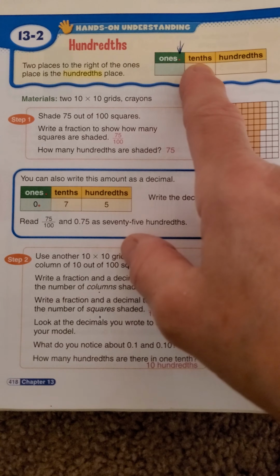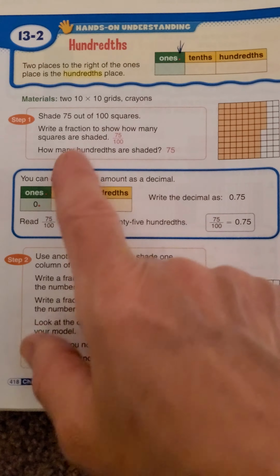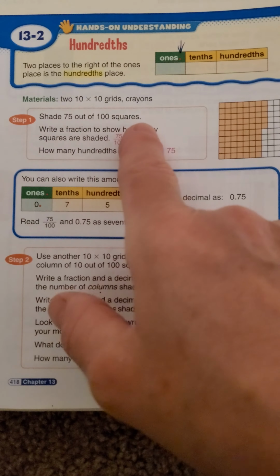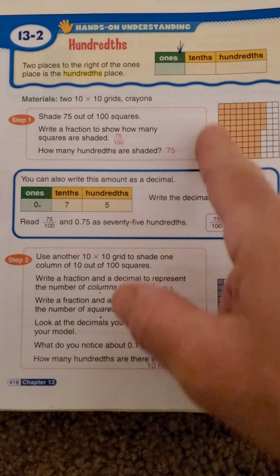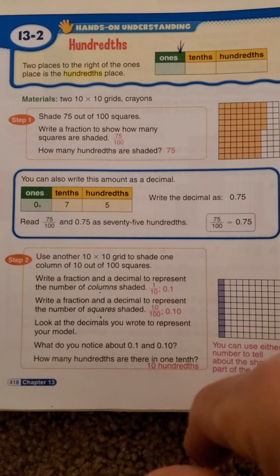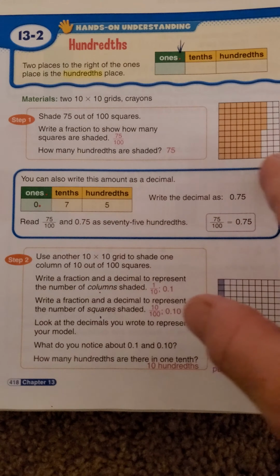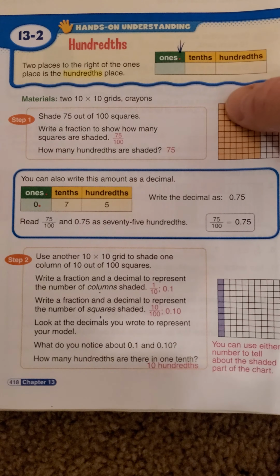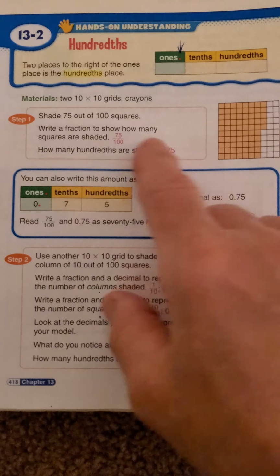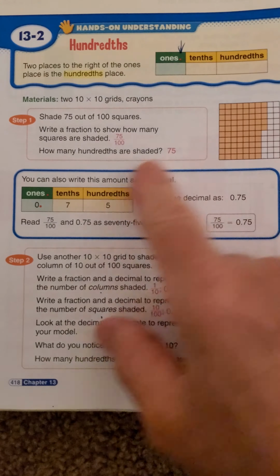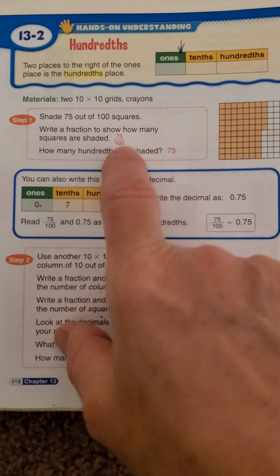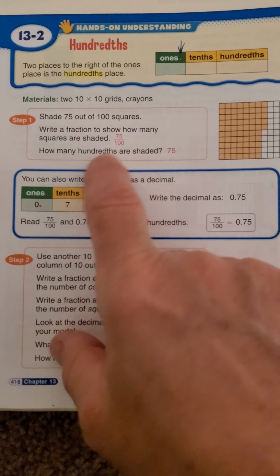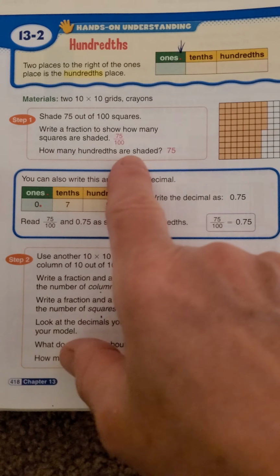Here we have tenths, hundredths, okay? So 75 out of 100 squares. This is 10 by 10. That's how we know there's 100. 10 times 10 is 100, and you can count each one. But you know, in an array 10 by 10 is 100. We're coloring 75 of those yellow. 75 out of 100, 75 hundredths. How many hundredths are shaded?